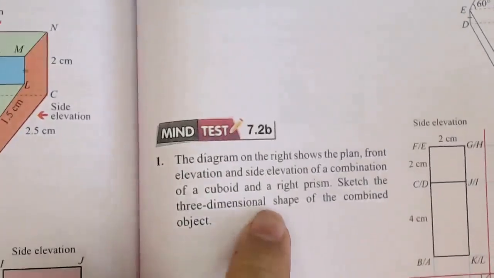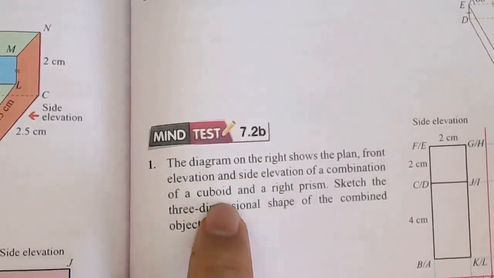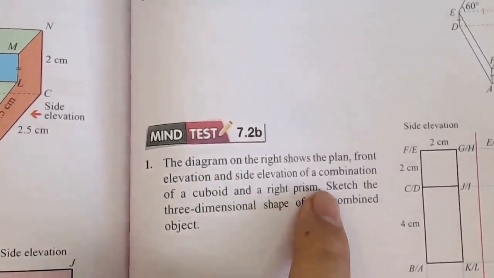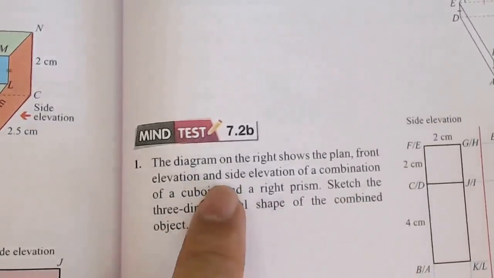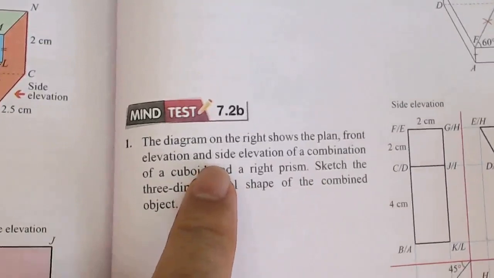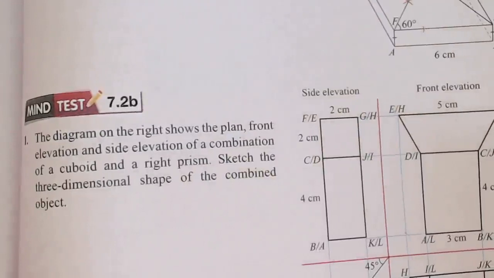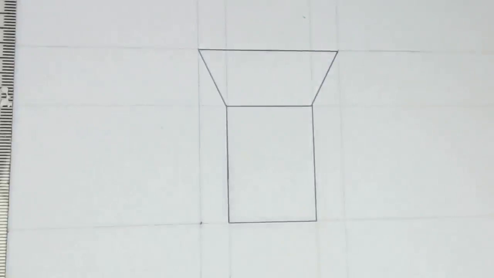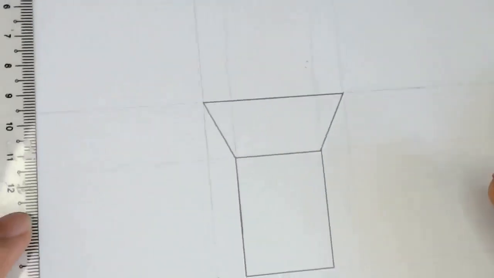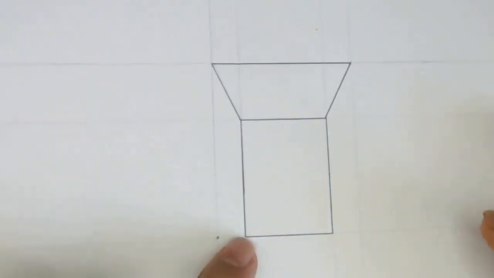Now if you read the question, the diagram on the right shows the plan, front elevation and side elevation of a combination of a cuboid and a right prism. Sketch the three-dimensional shape of the combined object. They didn't mention how many degrees we need to elevate to draw this object, which means it is up to us. This time, how many degrees do you want to do? Is it 60, 45, 30? Let me choose. This time let's do 45 degrees.